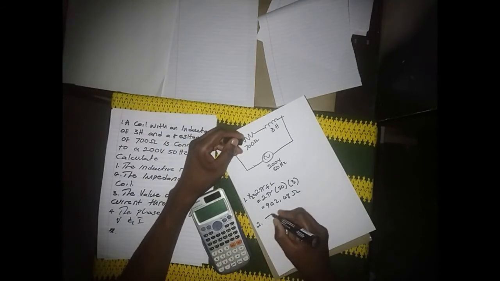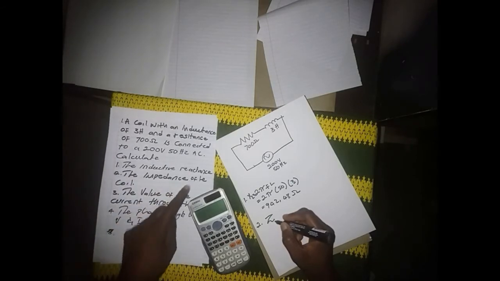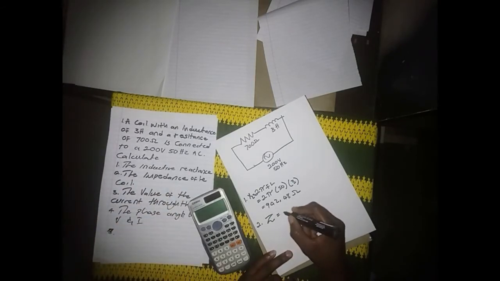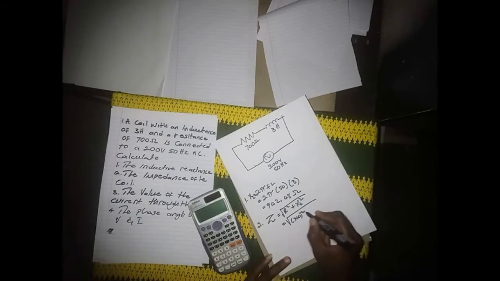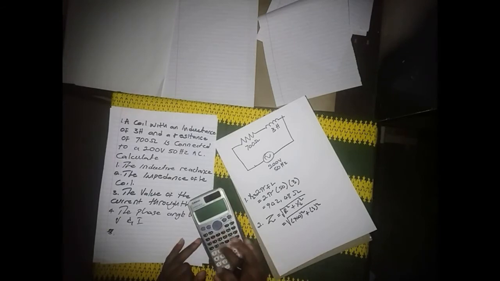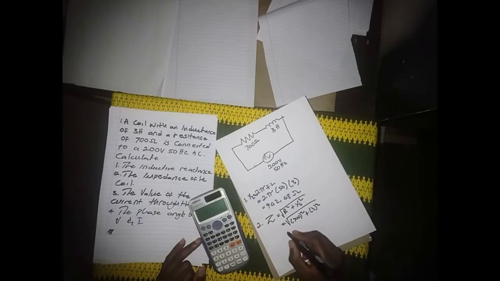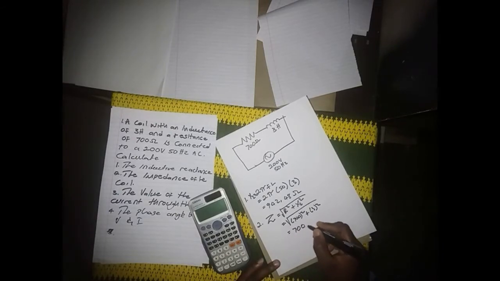Number 2, the impedance. Calculate the impedance of the coil. Z is equal to the square root of R squared plus XL squared, sorry, 700 squared plus 942.48 squared. So here we get the impedance.